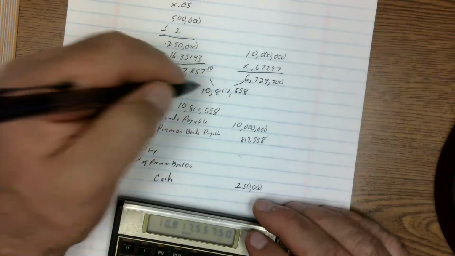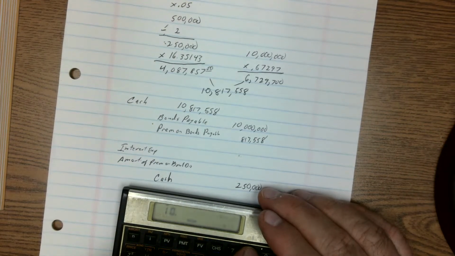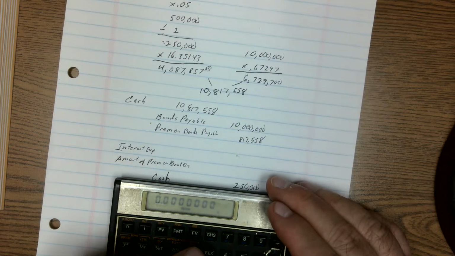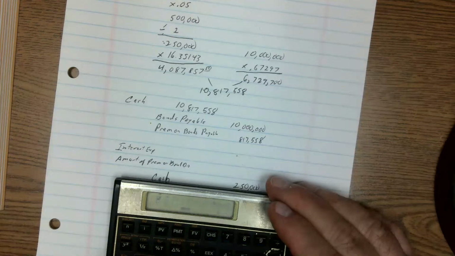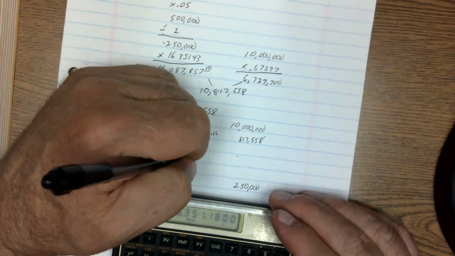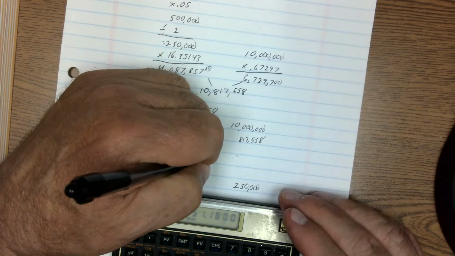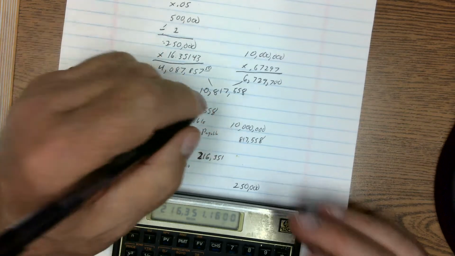So what I do is I come up here to this 10,817,558, and I multiply that by 0.04 and divide that by 2, and I get an interest expense of 216,351, and I'm just going to leave it at that.